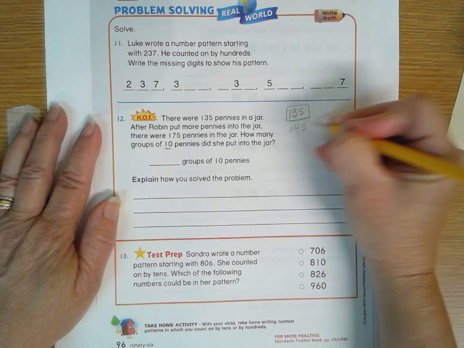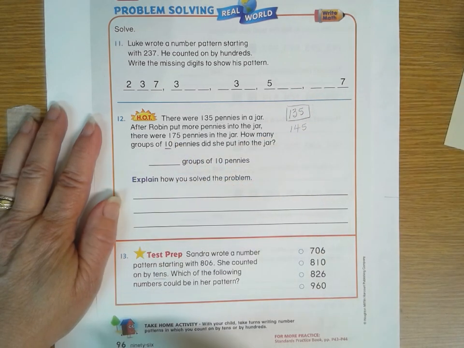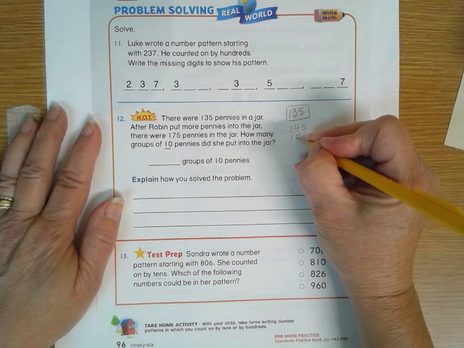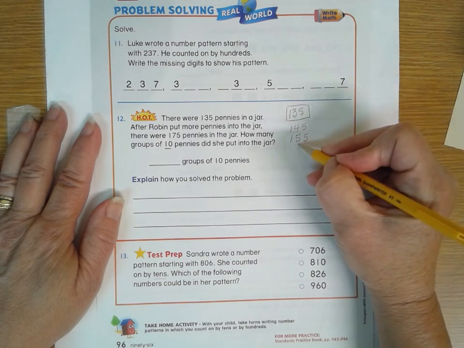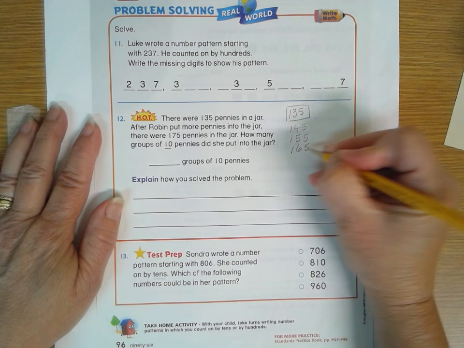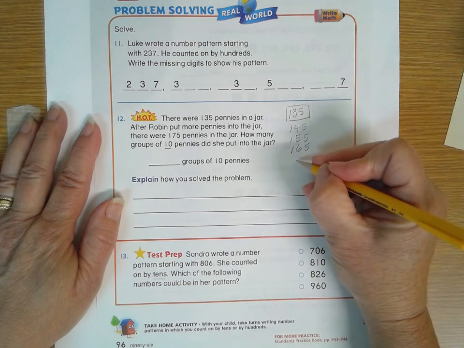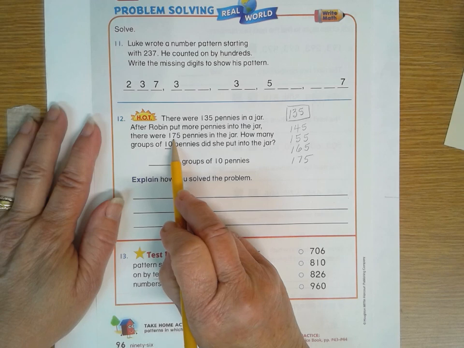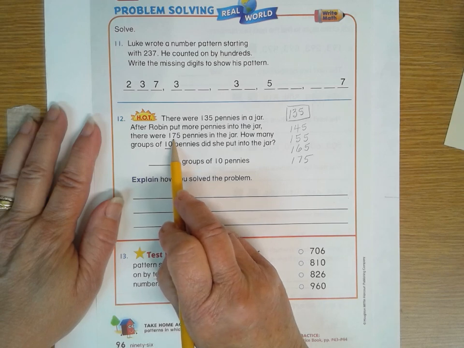So if we put 10 with that, we're going to change that tens digit, and it's going to be 145. That's not enough. We have to get to 175. So we'll do another one. 155. Still not enough. 165. Not quite. 175. Aha! We are there at 175. So how many tens?